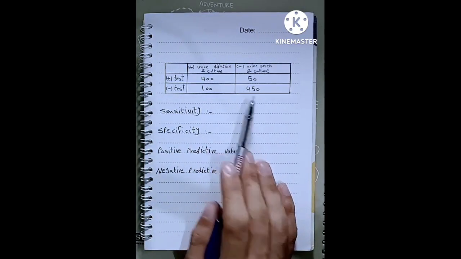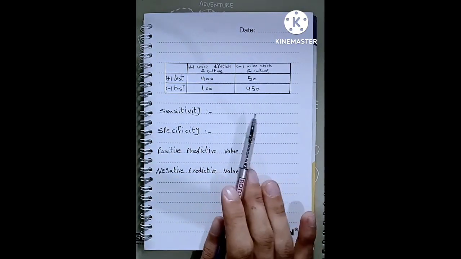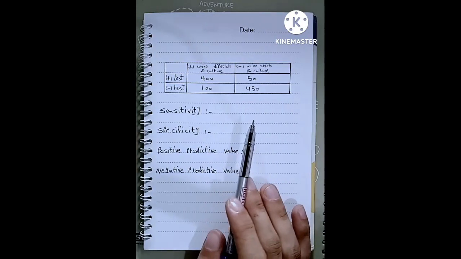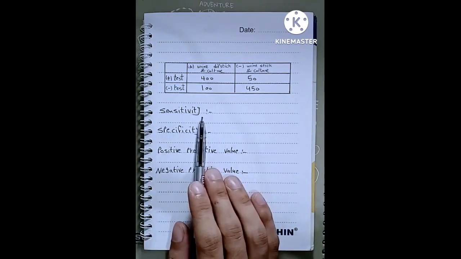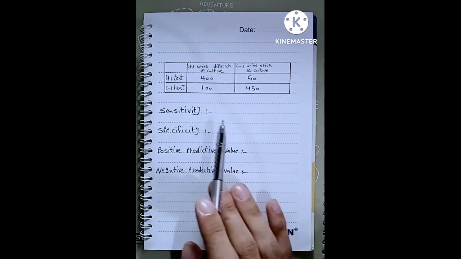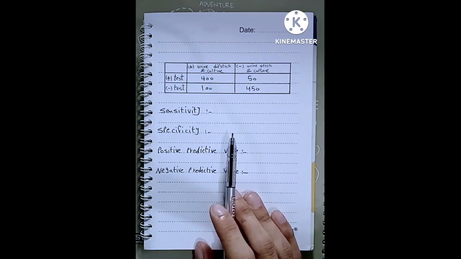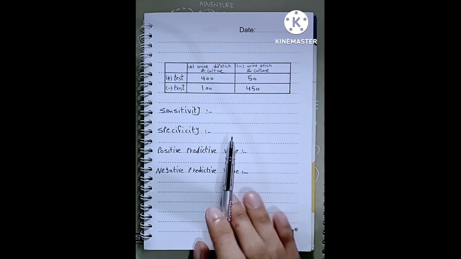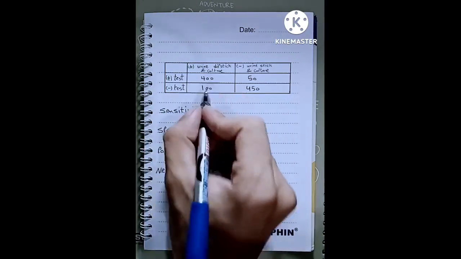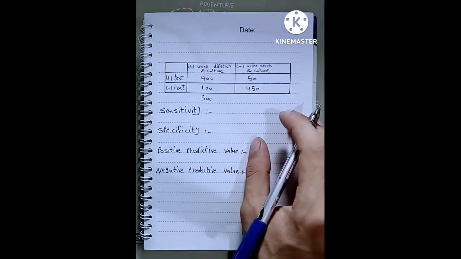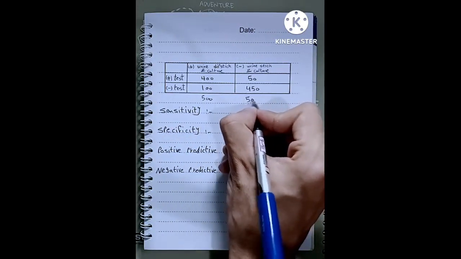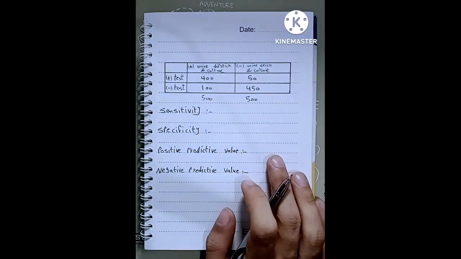To test the validity of any new test, we have some concepts here. First, we have sensitivity, which is the ability of the test to identify those who really have the disease. In reality, you can see we have 500 who have the disease and another 500 who don't.